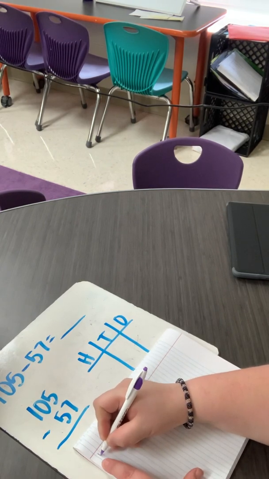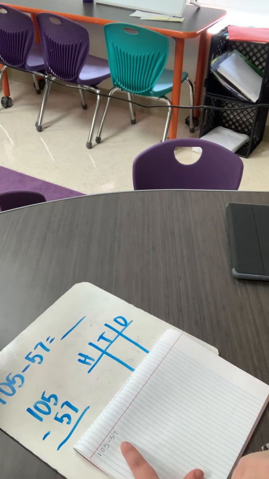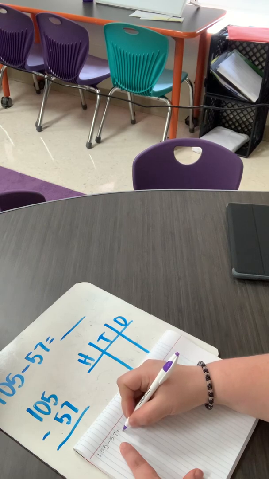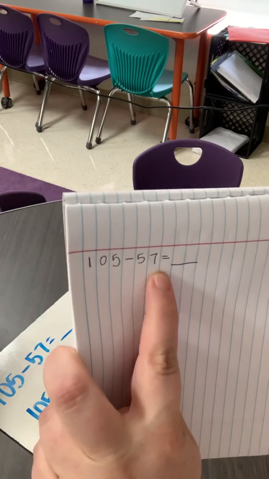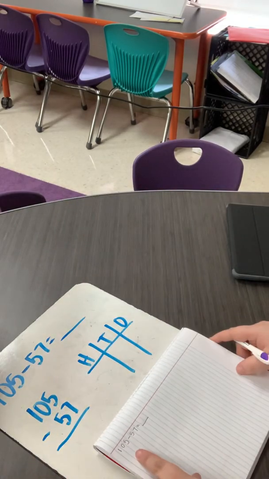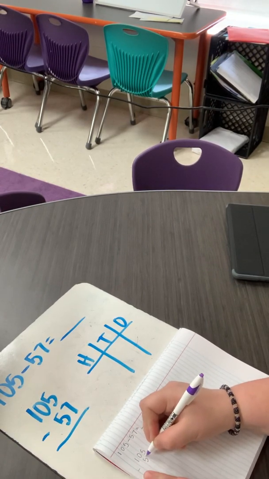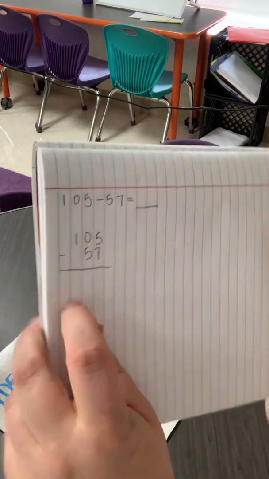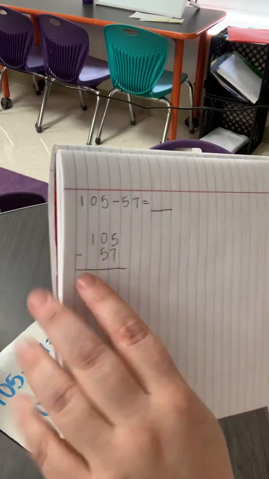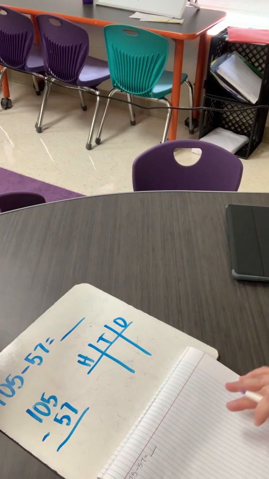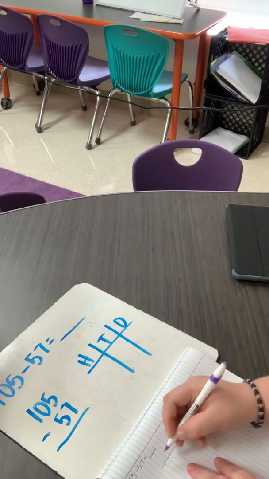So 105 minus 57 equals blank. So you can kind of see, I'm gonna move it up closer, how I have it in between the lines. That keeps all of them kind of in order. So then when I do my vertical, 105 minus 57, now I have it where I can kind of make sure that everything's in the same column and it's not all just everywhere. So I'm going to kind of do it on both the whiteboard and on the paper here so you can kind of see what I mean.